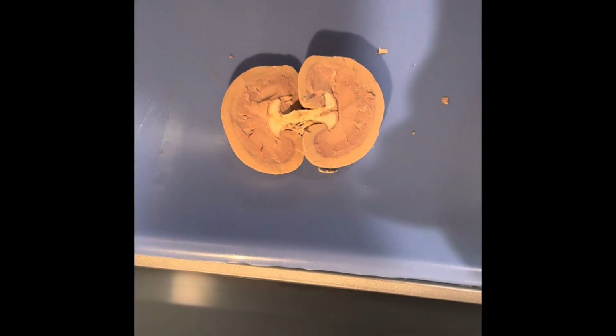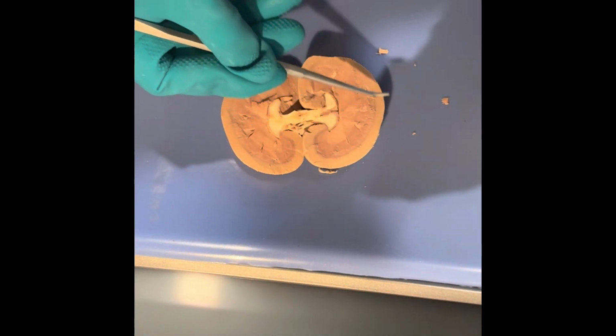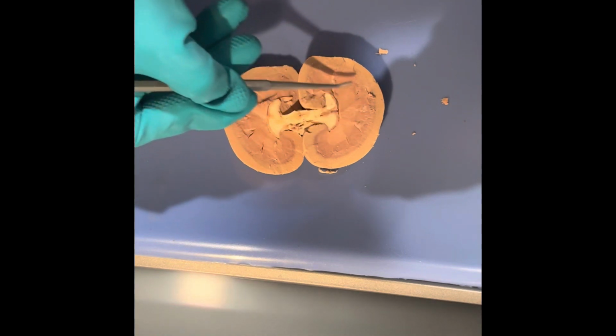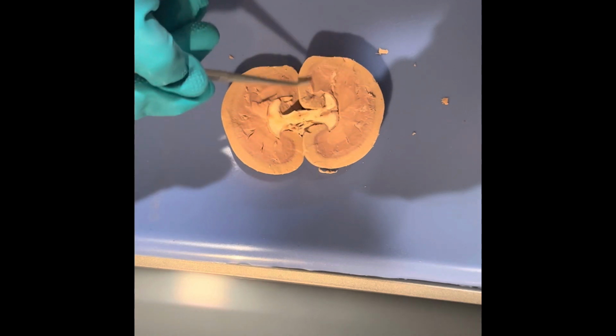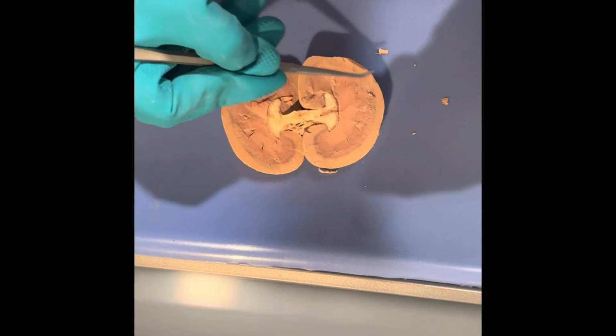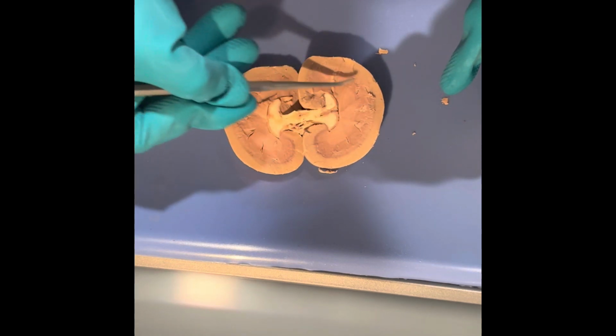Once we open it up here, you can see right away that there is an outer light portion of the kidney and an inner, darker portion of the kidney. The outer portion is going to be the renal cortex. It's right here. The renal medulla is going to be the darker portion.